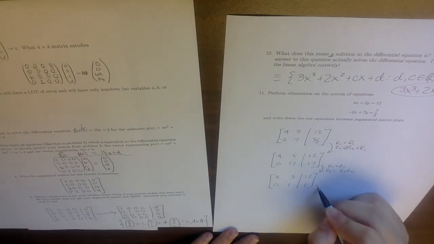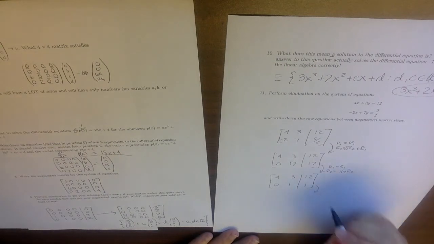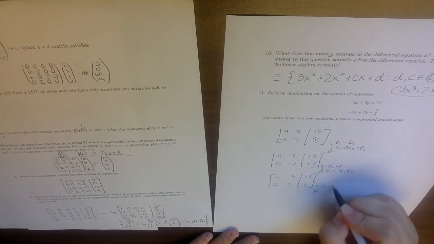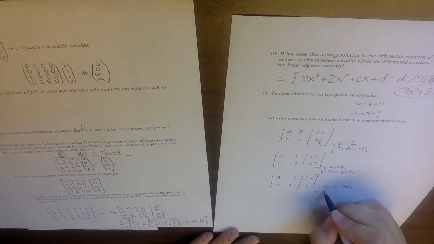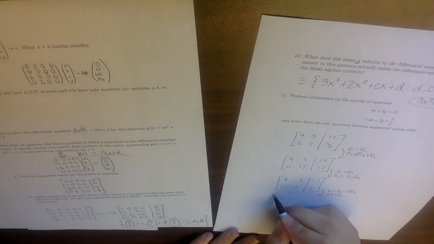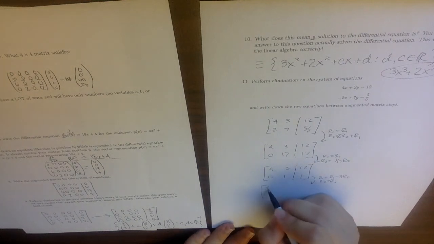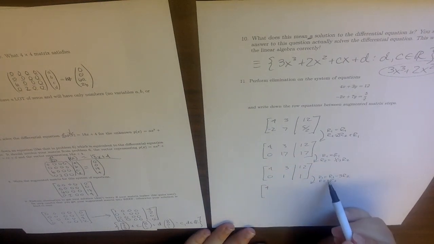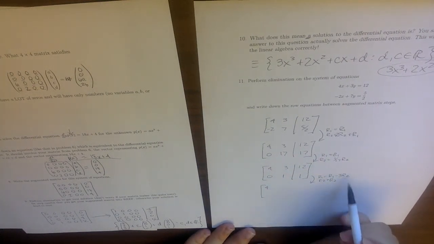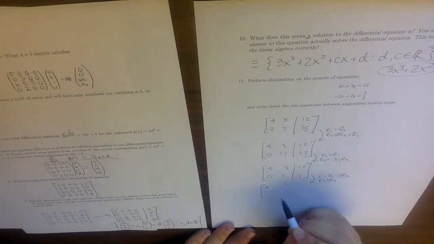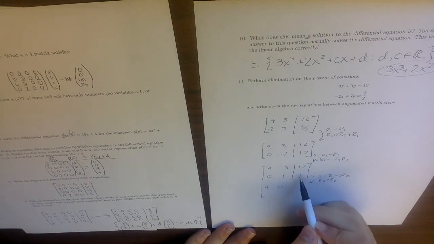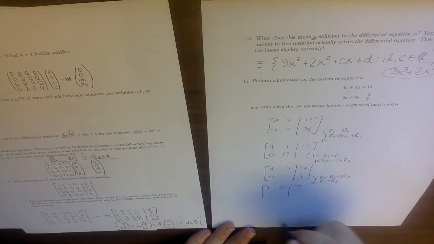Okay, now row 1 equals row 1 minus 3 row 2, and row 2 equals row 2. So I'm going to take row 1 and subtract 3 times row 2. So 4 minus 0 is 4. 3 minus 3 is 0. 12 minus 3 is 9.